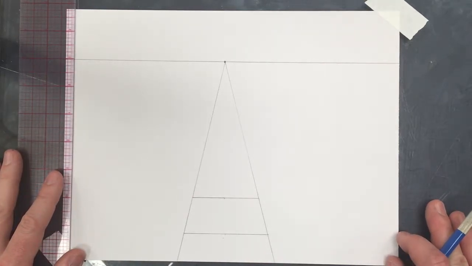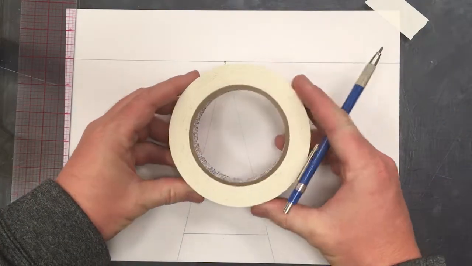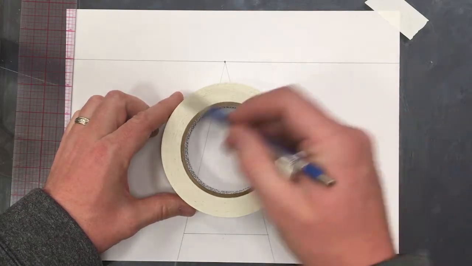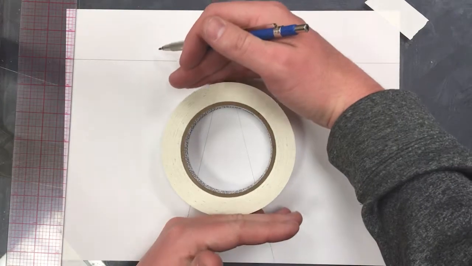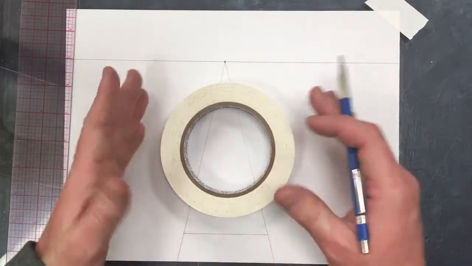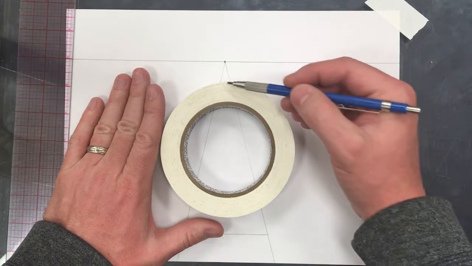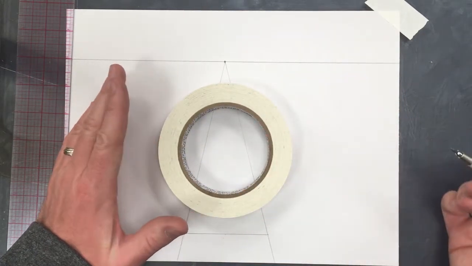But with circles, look at this roll of tape. When we look at this roll of tape, when it's down flat, it's a circle. And if we could put this circle perfectly in a square, all sides being equal, mathematically it would only touch on the extreme edges of the square.